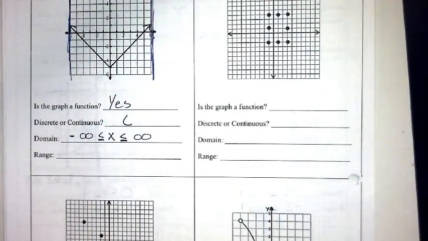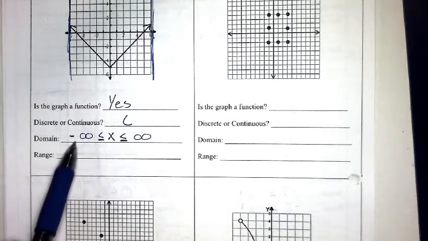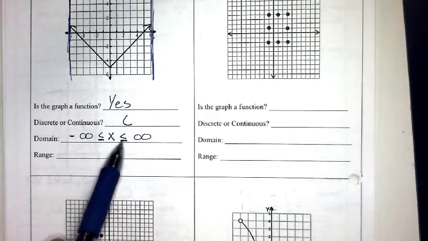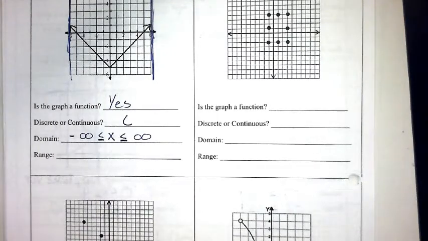Now, if you ever get an answer of negative infinity to infinity and beyond. Buzz Lightyear? No? Okay. Did I just date myself at all? Made myself seem old? No, because the new Buzz Lightyear movie just came out.